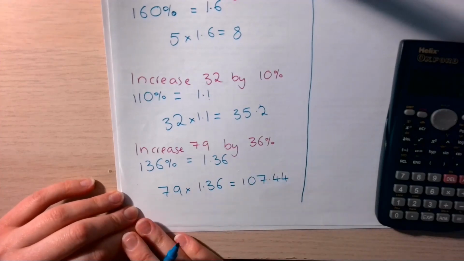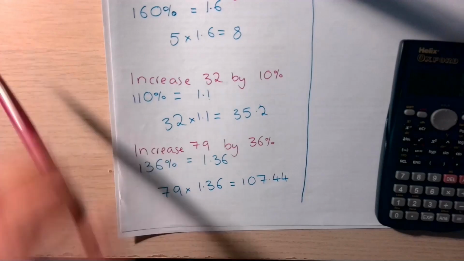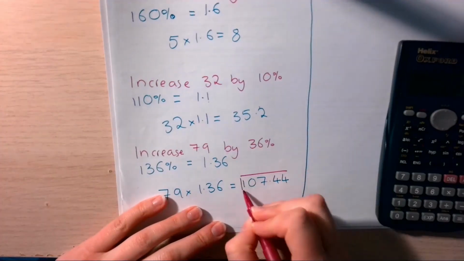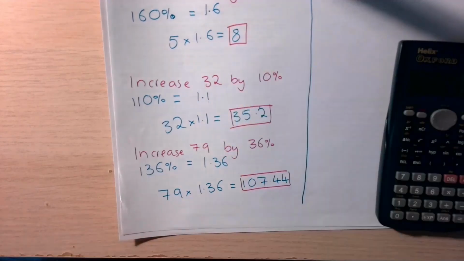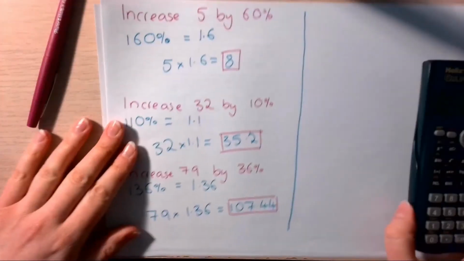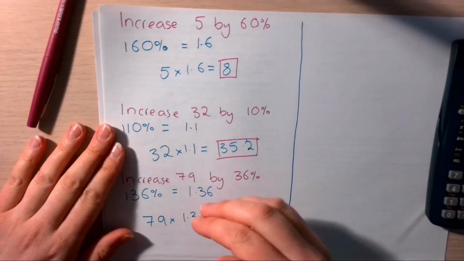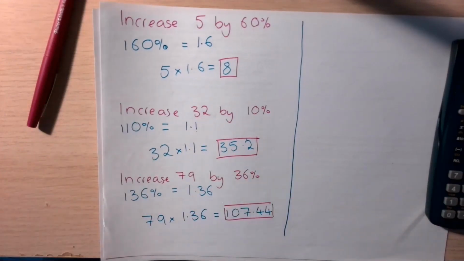So yeah, that's how you do those. Once you get into the swing of these, they're really quick and easy. You've just got to be careful not to muddle up with decreasing, okay? Because that is easily done, and then you'll get a very wrong answer, which is when the checking becomes quite important.